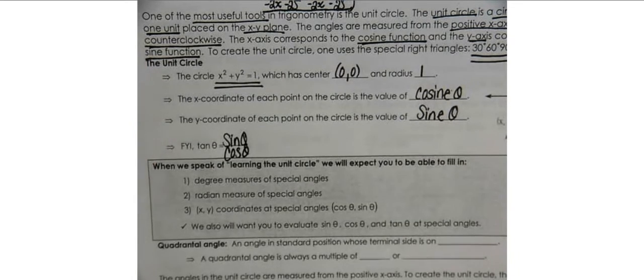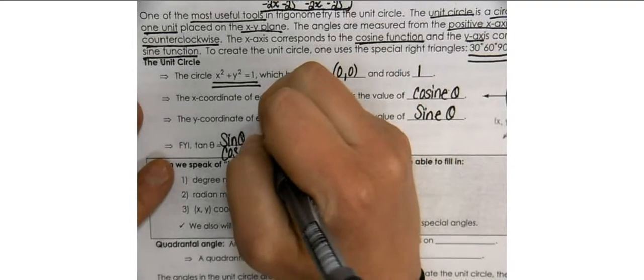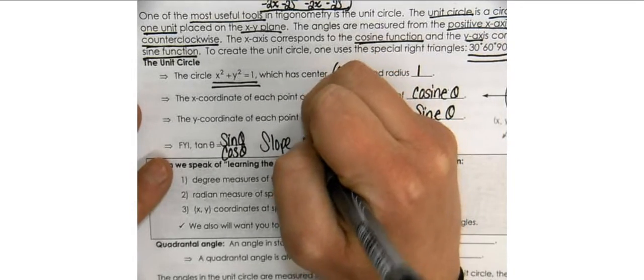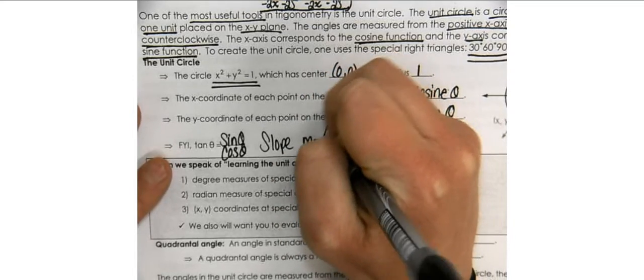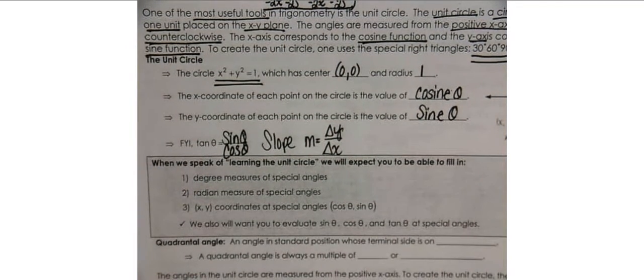What I want you to really think about when it comes to this is slope. Slope is equal to your change in y divided by your change in x. And if sine is supposed to be y and cosine is supposed to be x, then your tangent is going to be represented with slope. So it's going to be y over x, sine over cosine.